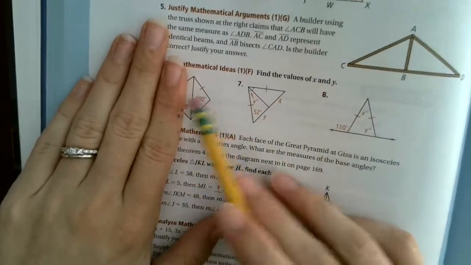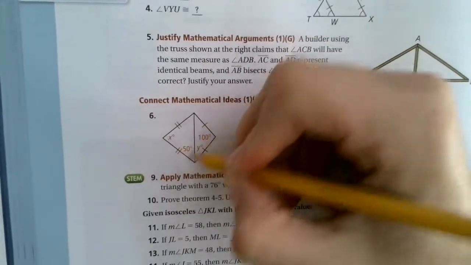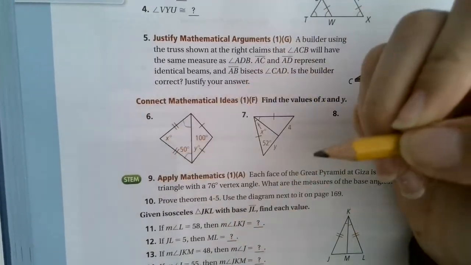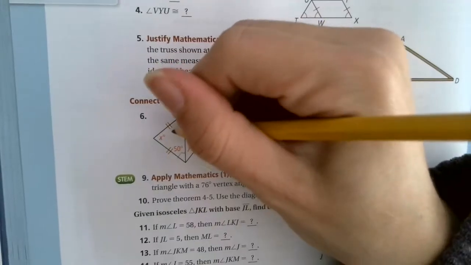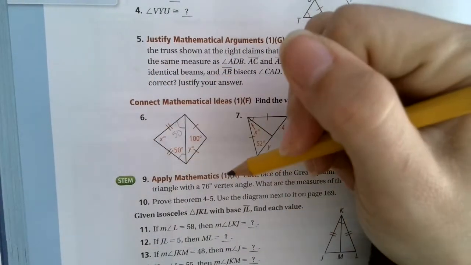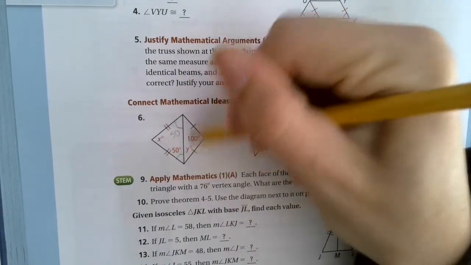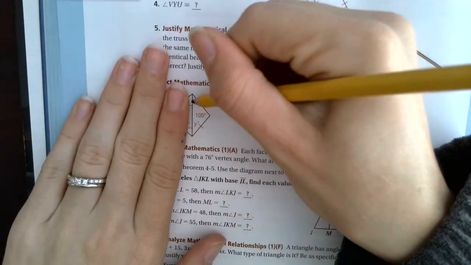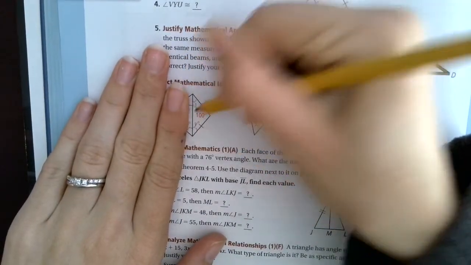And the way that we solve these problems is I know if this is an equilateral triangle, I know that both these angles are congruent. So both of these are going to be 50, and we can find the missing one. Same thing here. If I know both these sides are congruent, then I know both these angles are congruent. They're both going to be y.